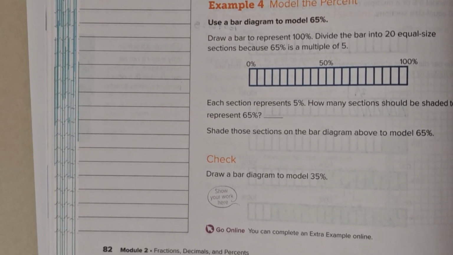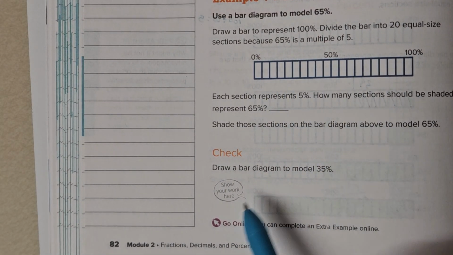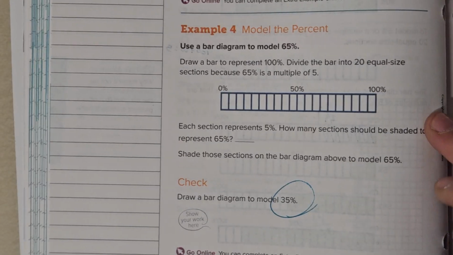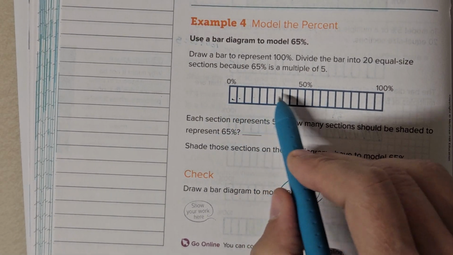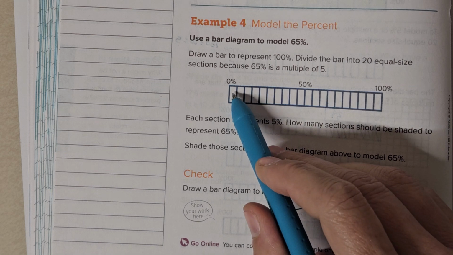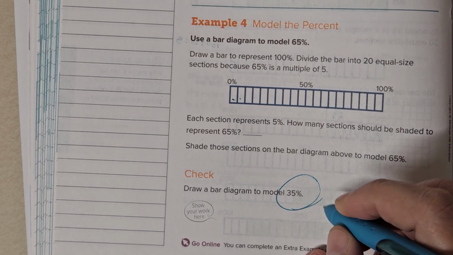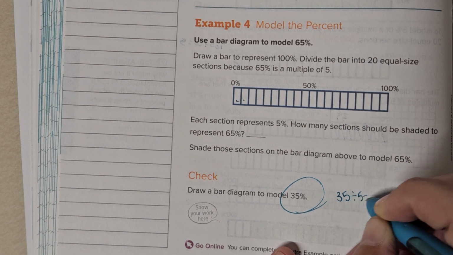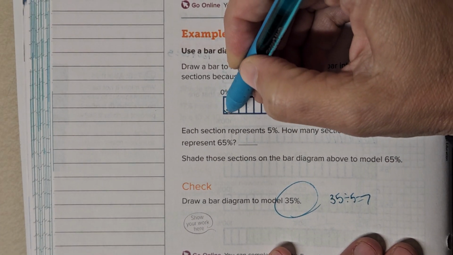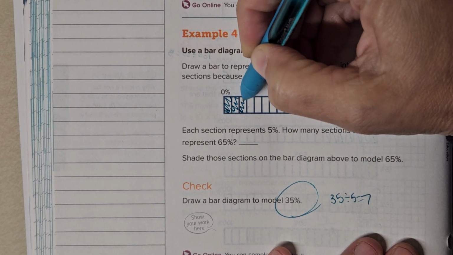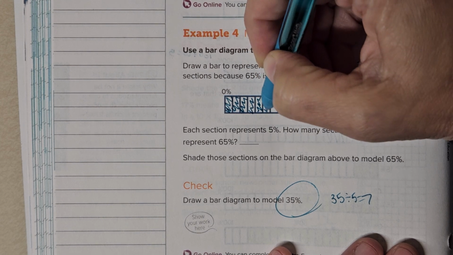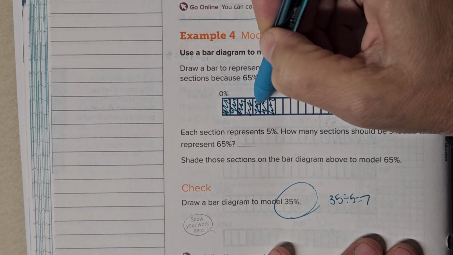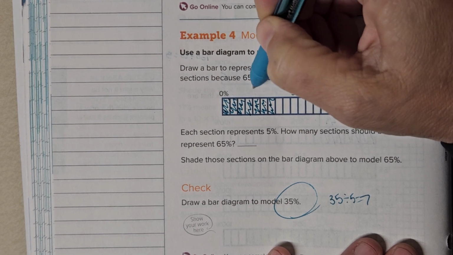Okay. On the check, we're going to use this one for our check. It says model 35%. Oh, we just did this one, so it should be easy. If each of these is worth 5, we can just count by 5s, 5, 10, 15, 20, or with a little bit of brain power, 35 divided by 5 equals 7. So I would do 7 of them. 1, 2, 3, 4, 5, 6, 7, and you can check it by 5, 10, 15, 20, 25, 30, 35%.